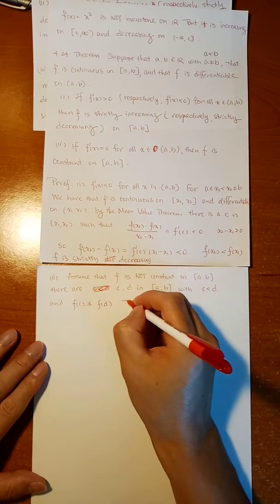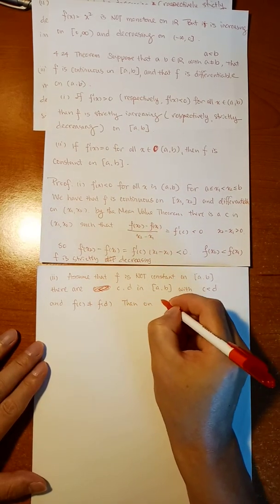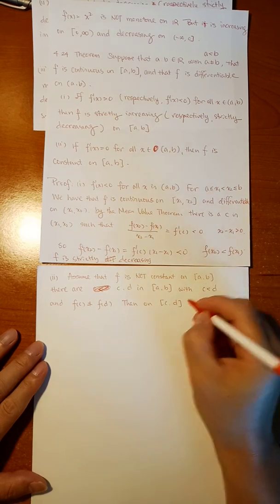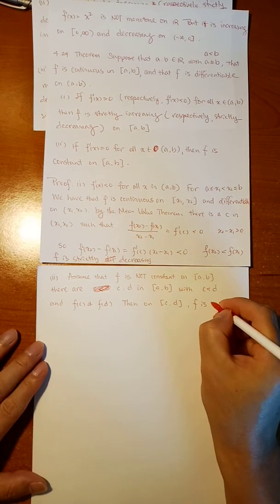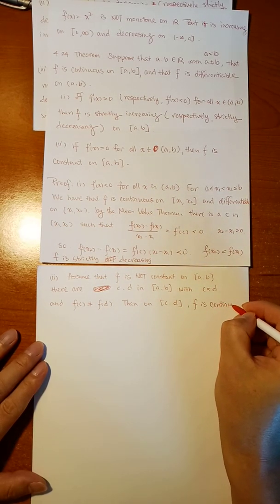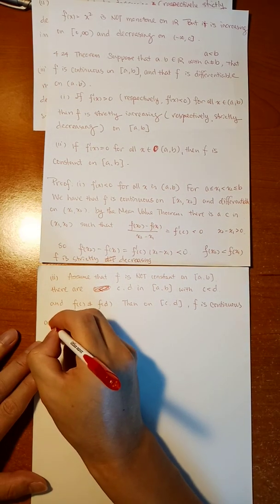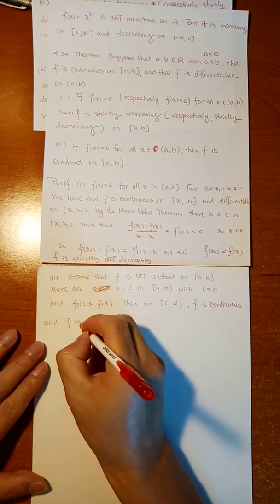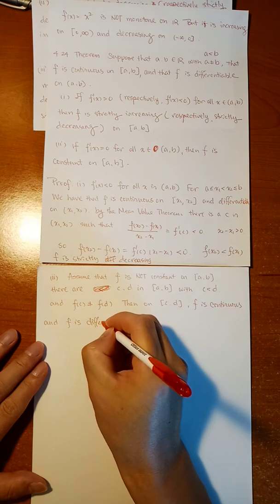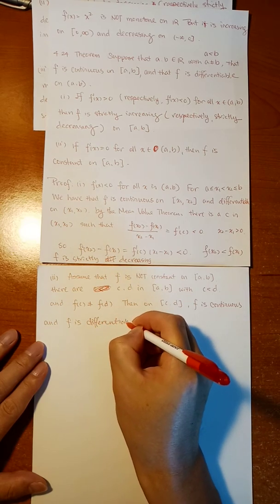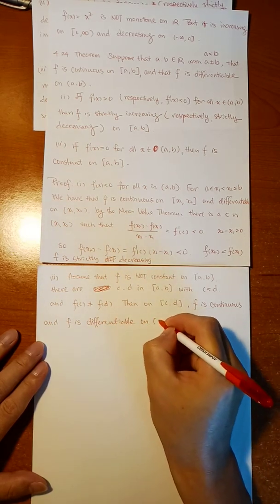Then on the interval [c, d], f is continuous and f is differentiable on the open interval (c, d).